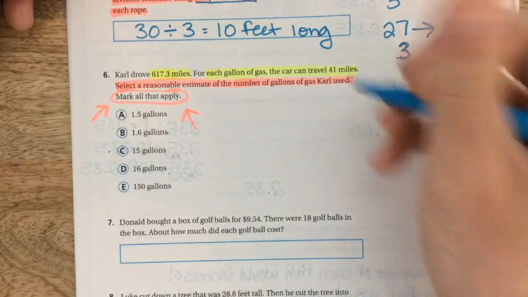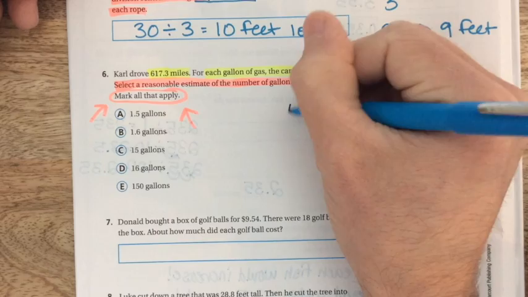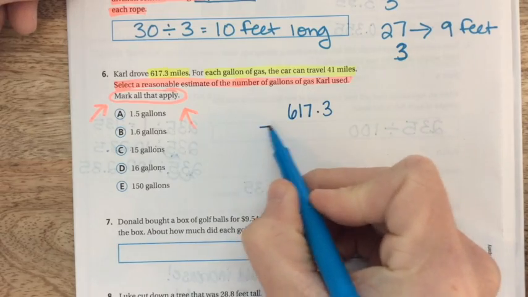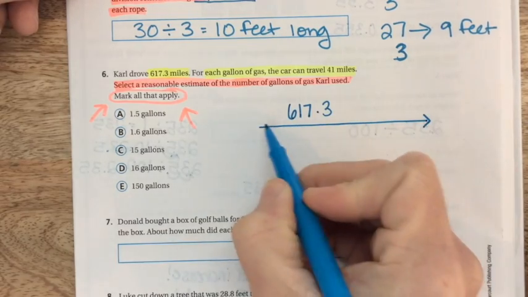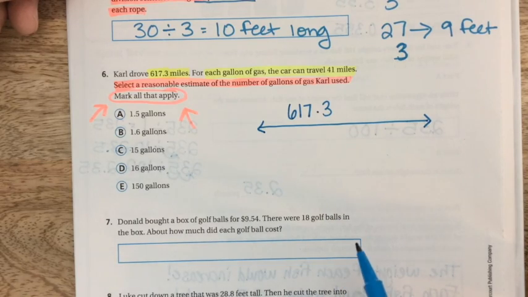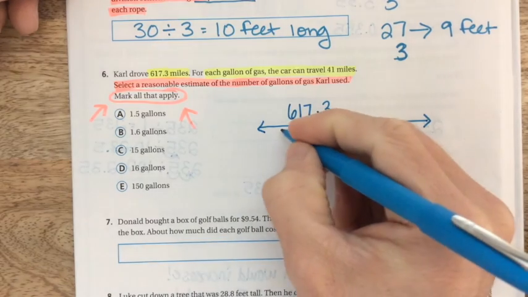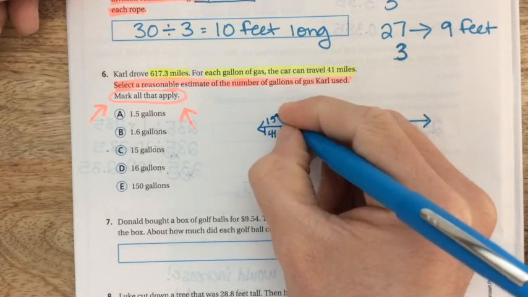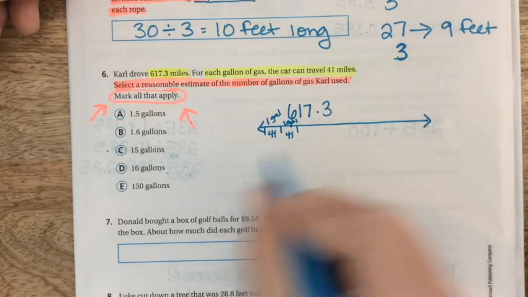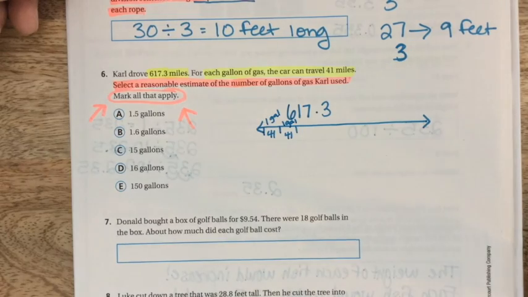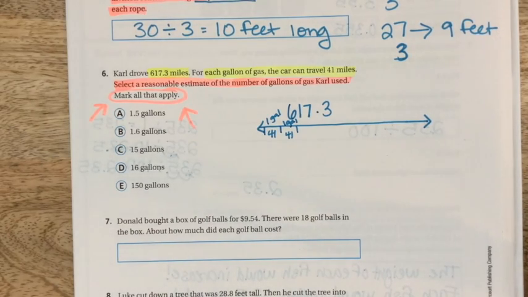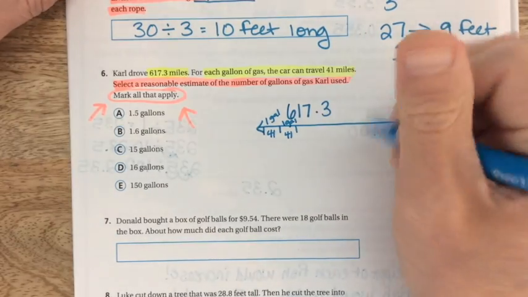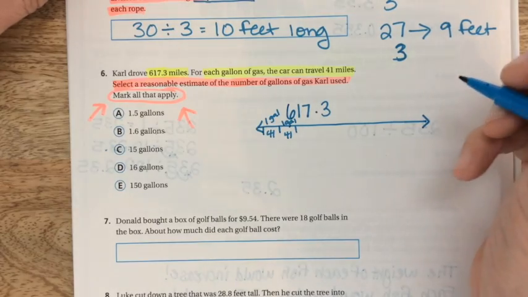So let's look at this. If I know that he drove 617 3/10 of a mile, let's say this is that distance, well, each gallon will get 41 miles. So let's say this is 41 miles, and this is 1 gallon, right? And we just want to know how many groups of 41 could we fit in there. For this one, what I actually would do is round 41 down to 40.